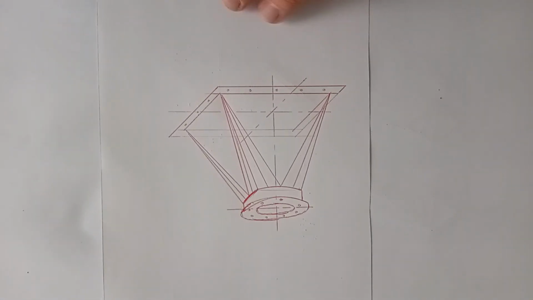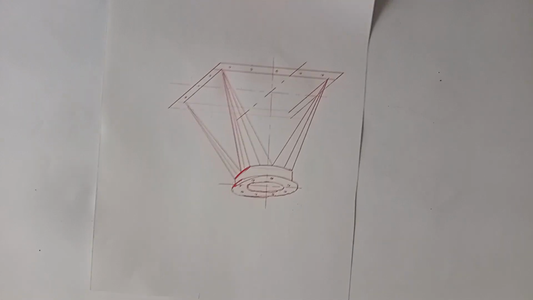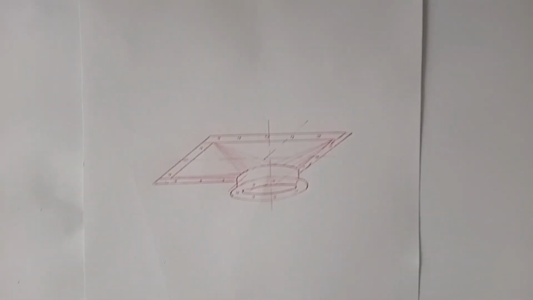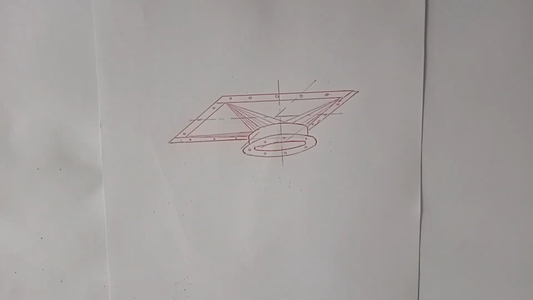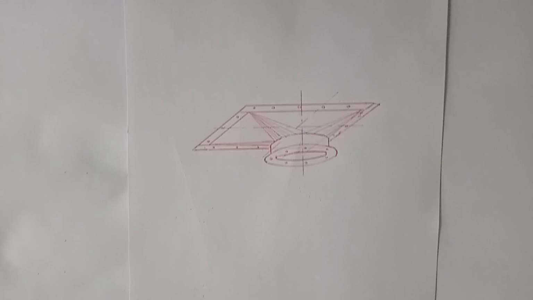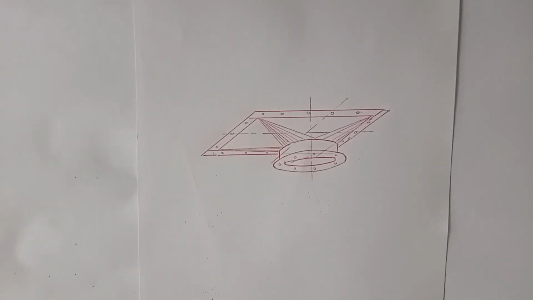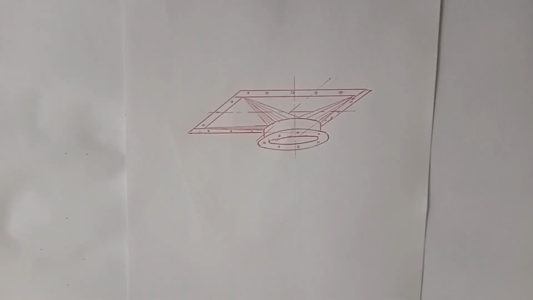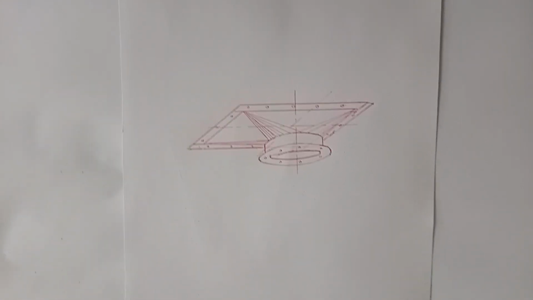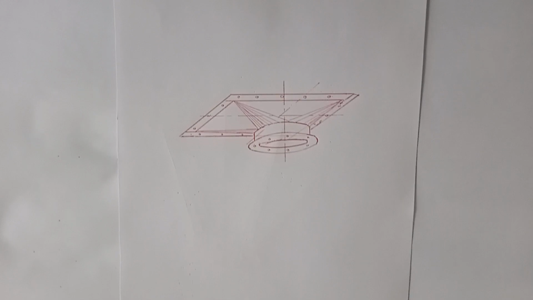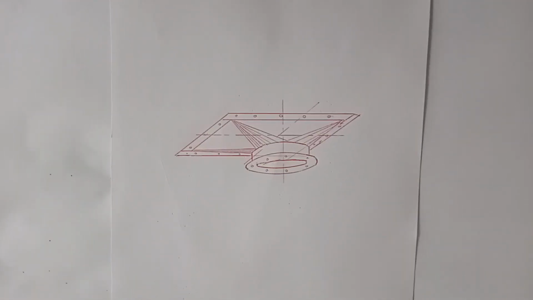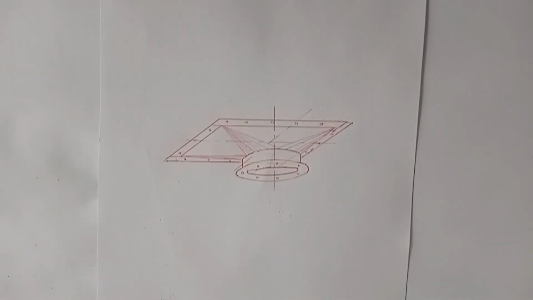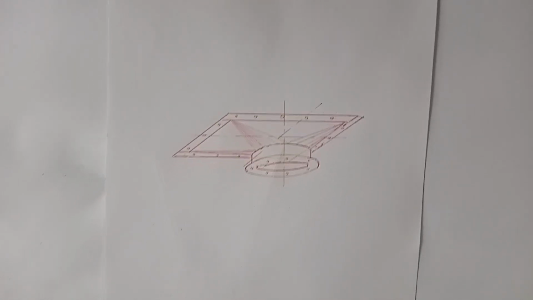But in my case, I needed to design this construction because this small transition piece will be placed between a 2 tons per hour boiler's flue gas chamber and an economiser.